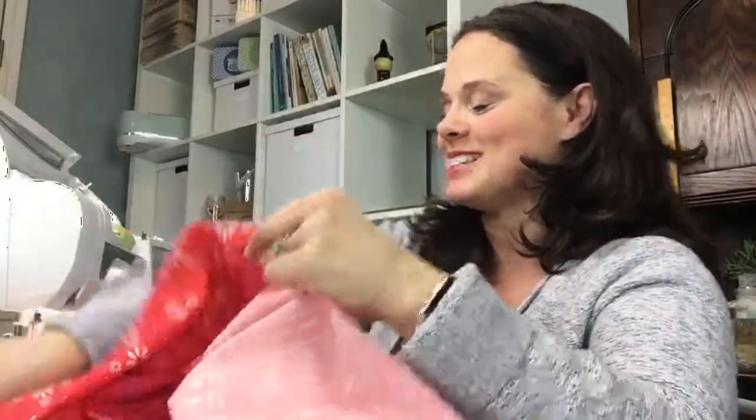Amber, if you need hands-on help, check with your local quilt shop. Very good. A lot of them have sewing nights where you can go and work on a project and get help. Yes, absolutely. So that's very true, Amber. That's very, very true. Good suggestion.